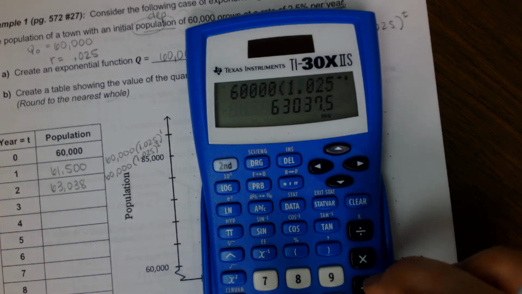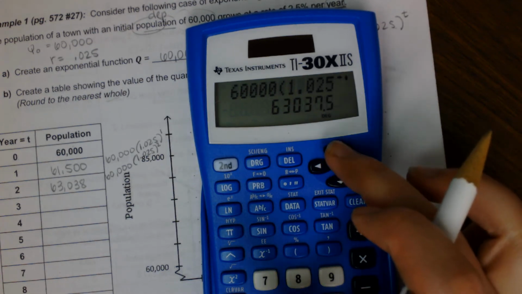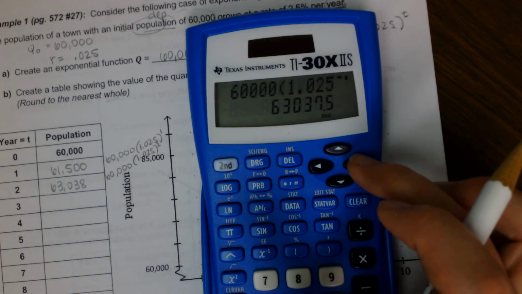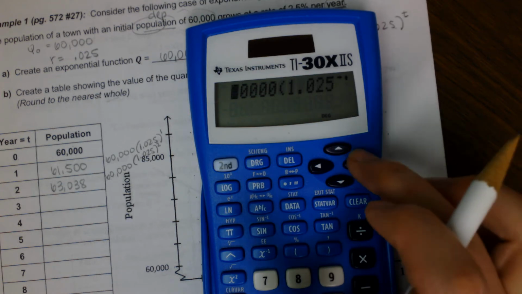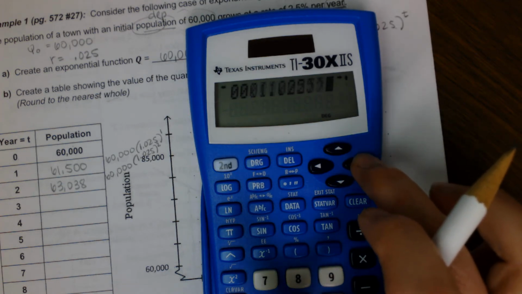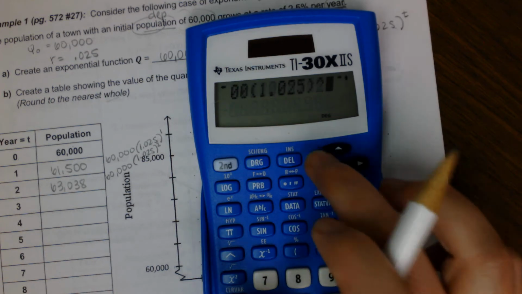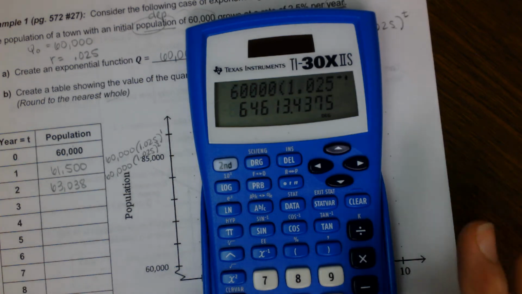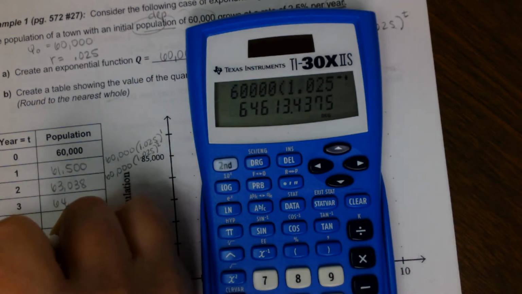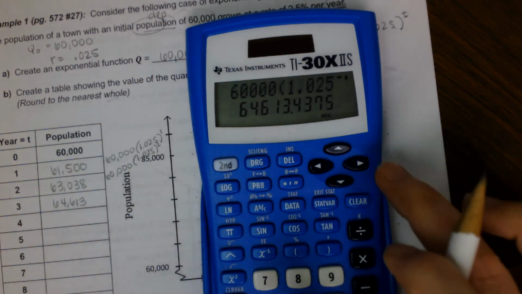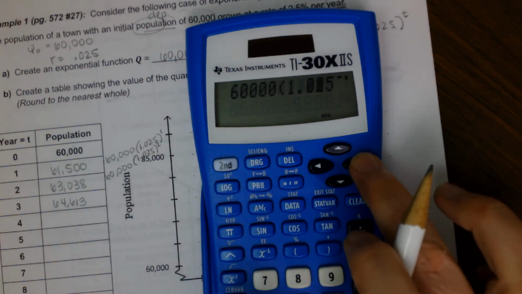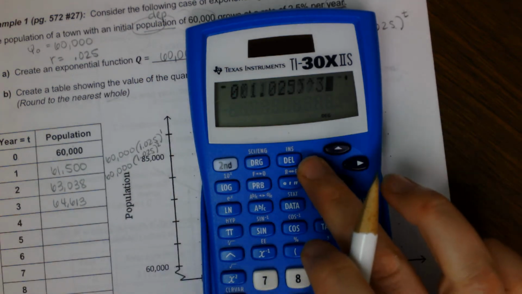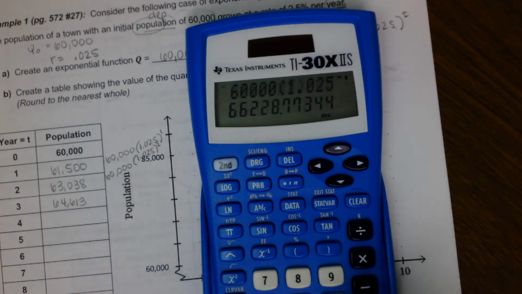Then, instead of typing this all in again, if I hit the right arrow, I go all the way down to the end and I can just rewrite that exponent. So now I'm going to put in a 3 for the next one. So I have 64,613. Do the same thing: I'm going to go down to the end and change this to a 4.